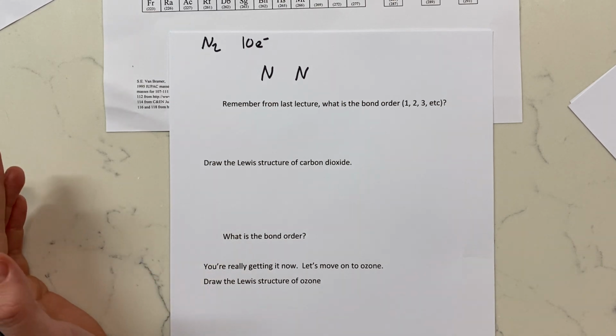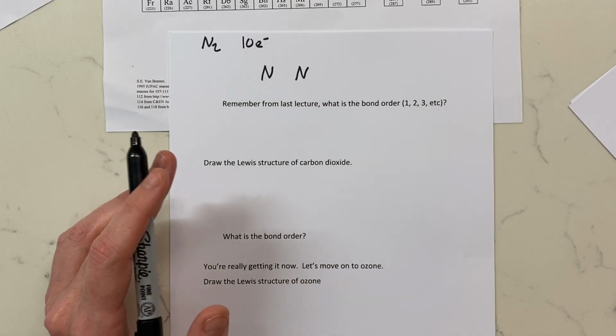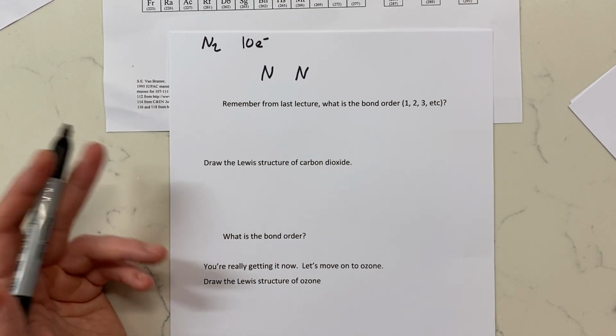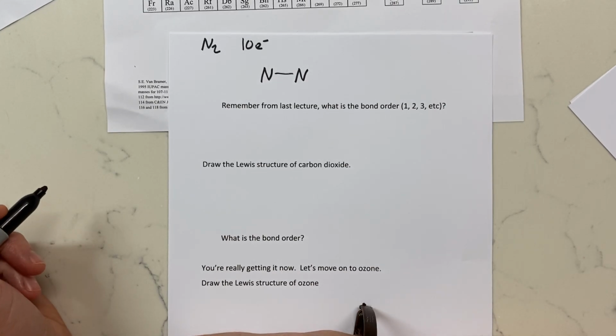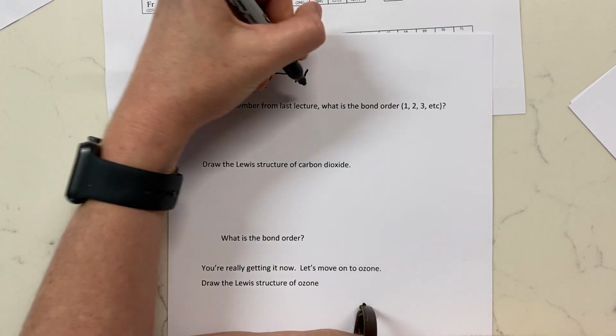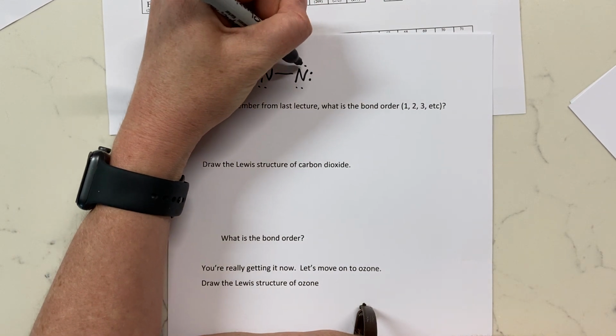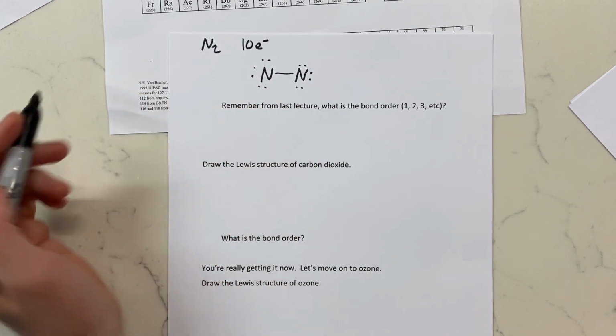And there's a few ways you could do this. You can go back and remember that nitrogen likes to make 3 bonds, or we could use the process we've been using and just see how it works. So let's put a bond between the nitrogens and fill in the octets. 2, 3, 4, 5, 6. So now each nitrogen has an octet. But we need to see if it has 10 electrons.